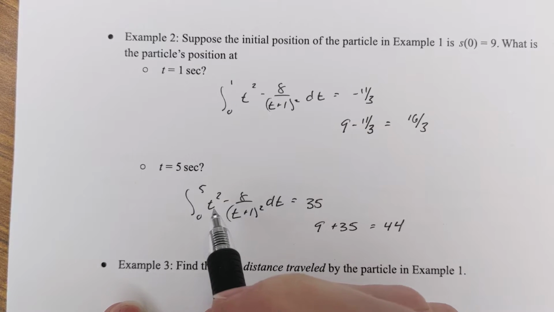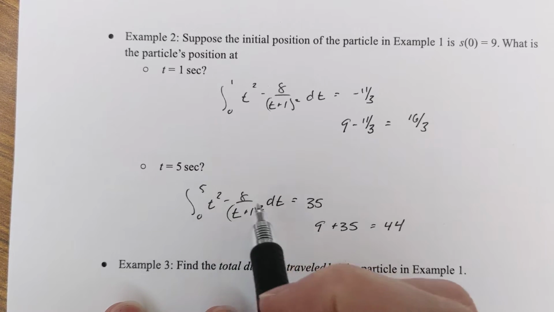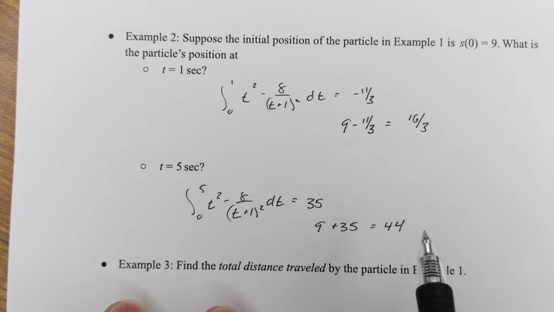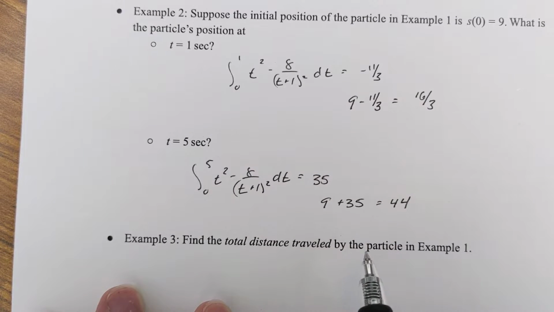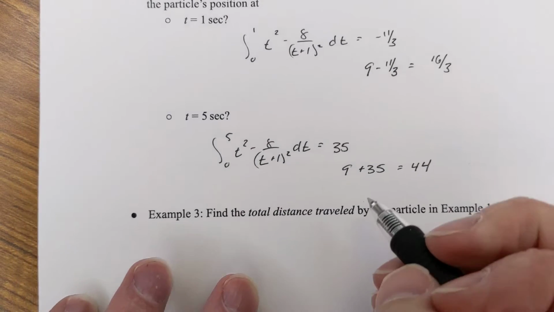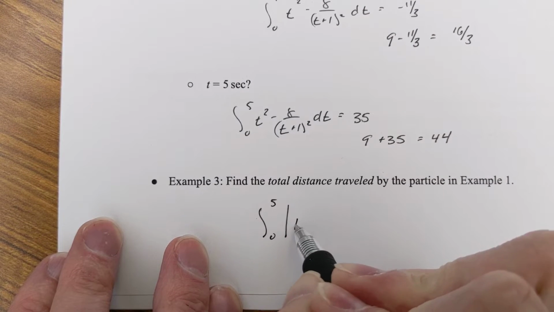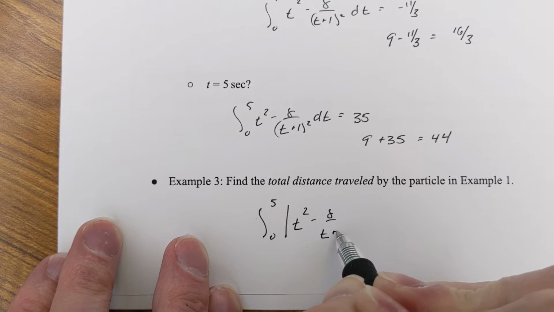So the displacement of an object is given by the integral of its velocity. To find the total distance traveled is a little bit different. To find the total distance, we take the absolute value of our velocity, because we're going to assume that it's always moving in the positive direction. So we're working this equation.